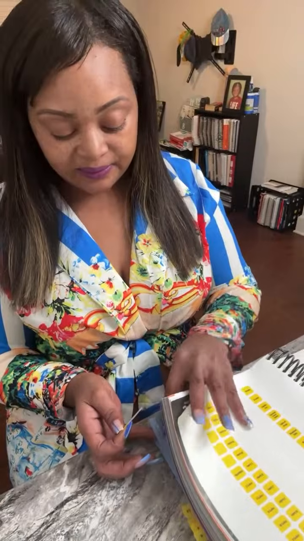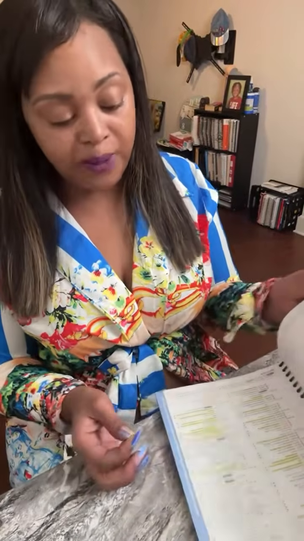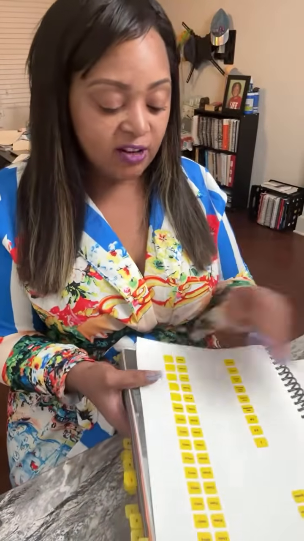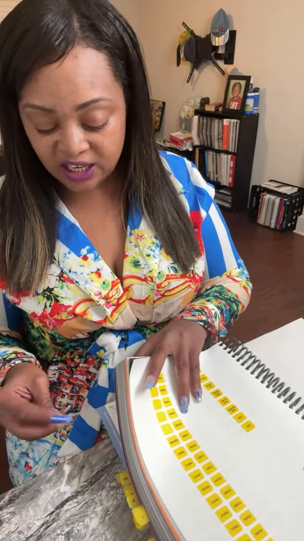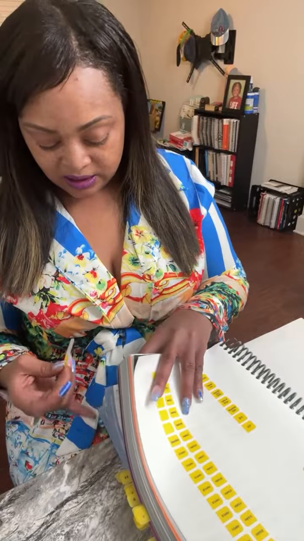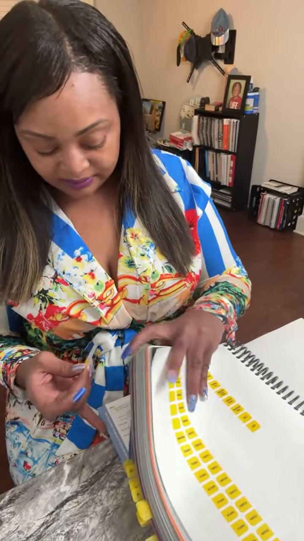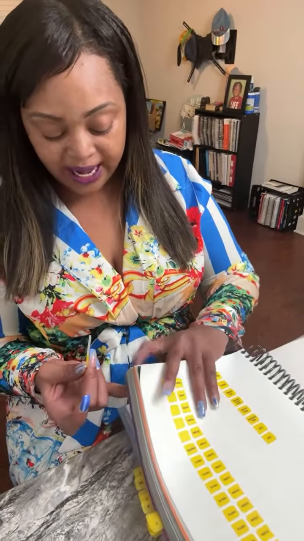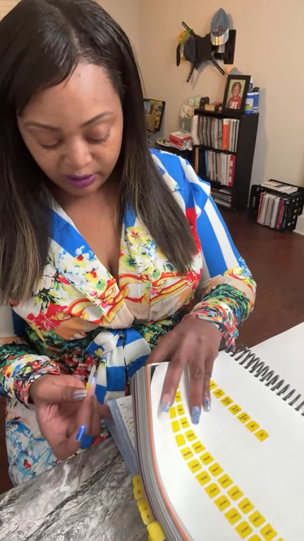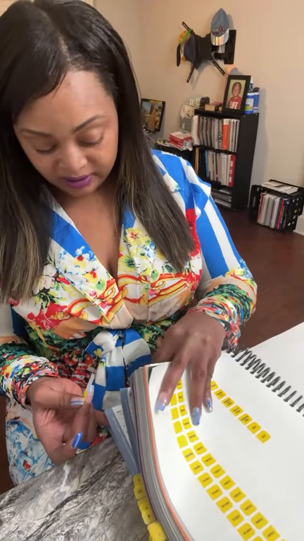So for S, our S tab is going to go on page 1015. S and T are consequences of external causes. So let's see where T starts. S is a very, very long category.